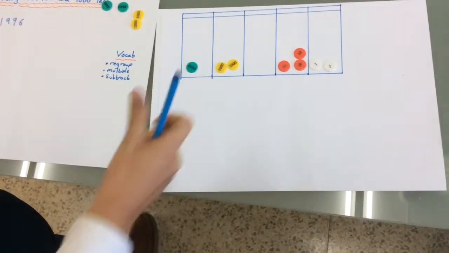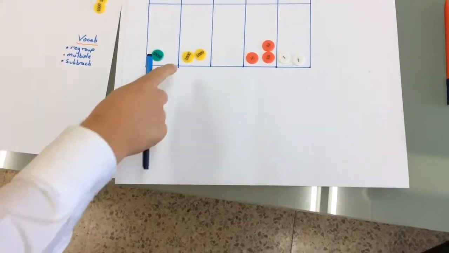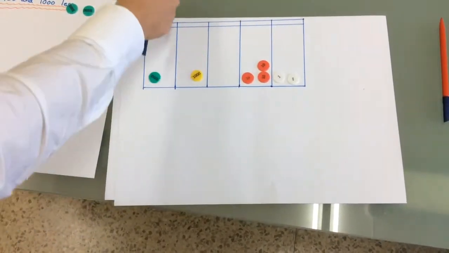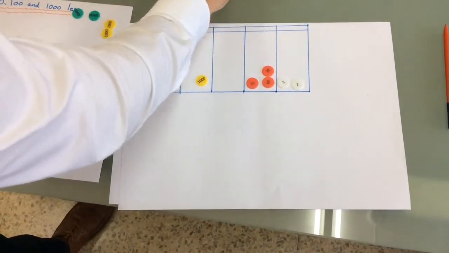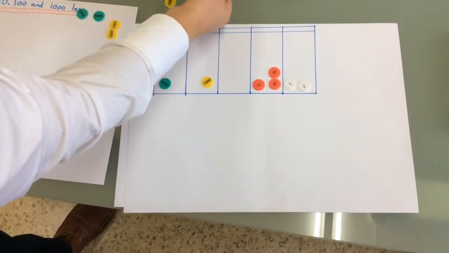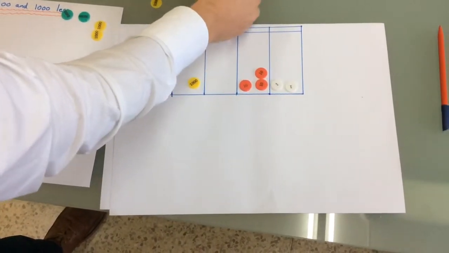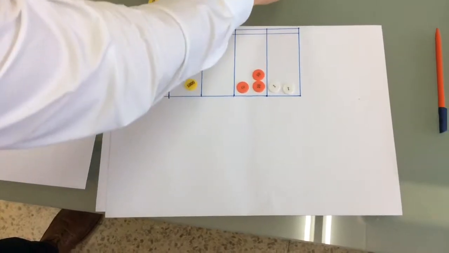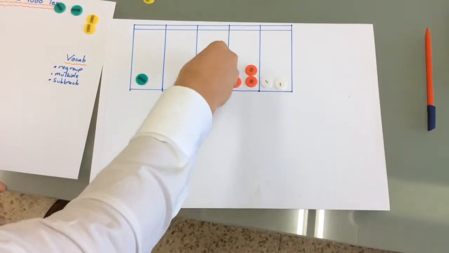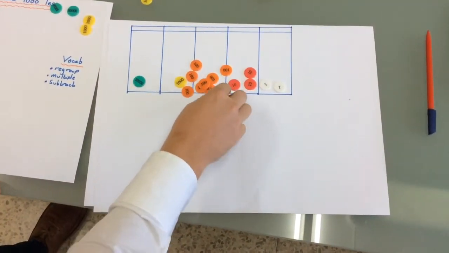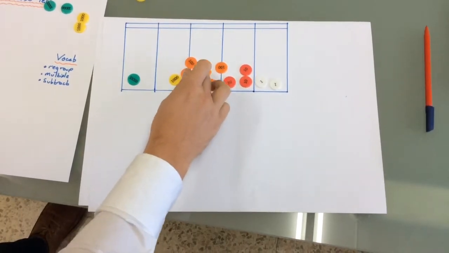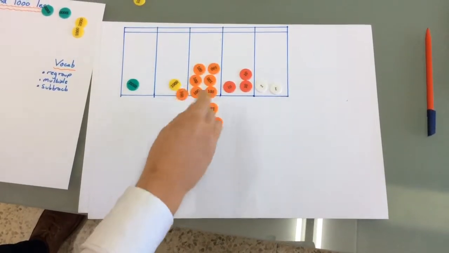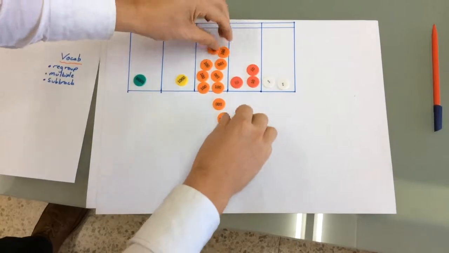Well, I don't have anything in the hundreds, so again, I'm going to have to regroup 1,000. So if I swap 1,000 for 10 hundreds, swap. I use the word swap then. What word should I be using? I should be using the word regroup. I should be regrouping every time. It's important that we use that.